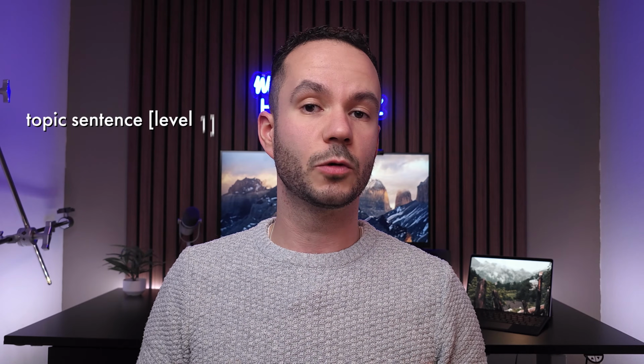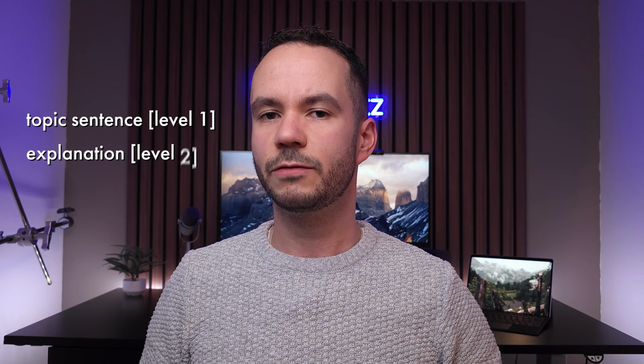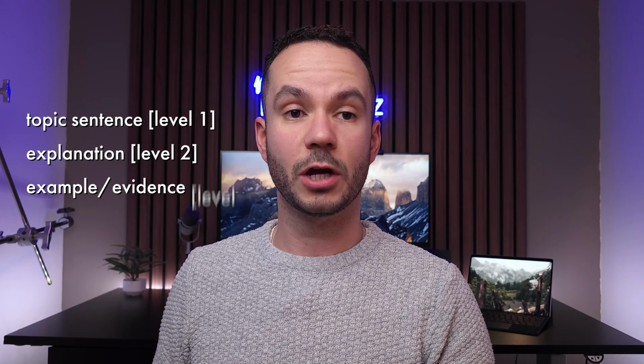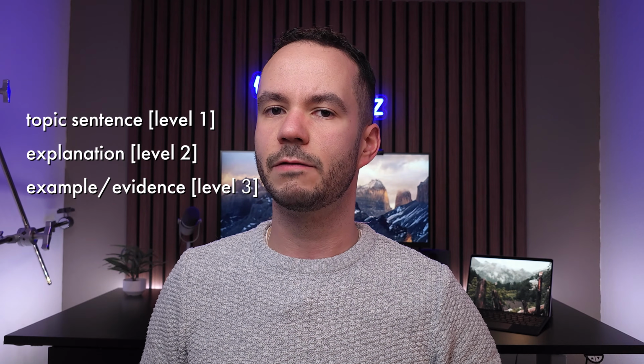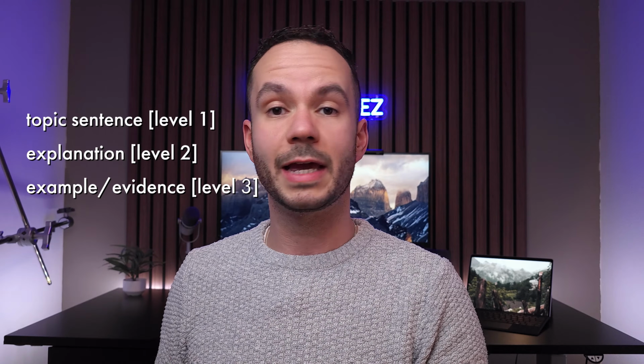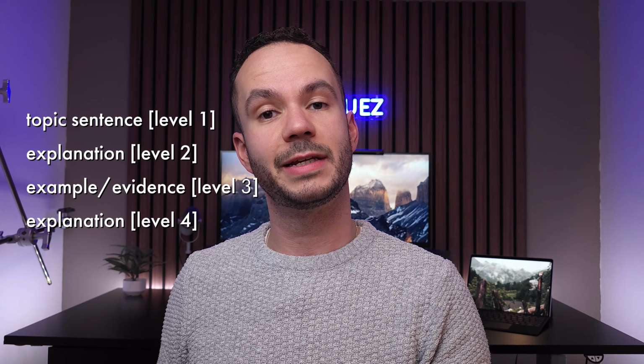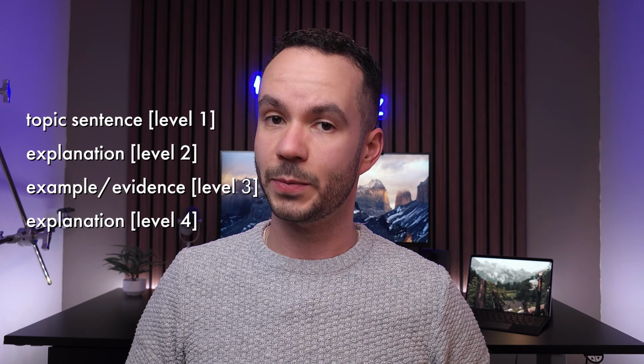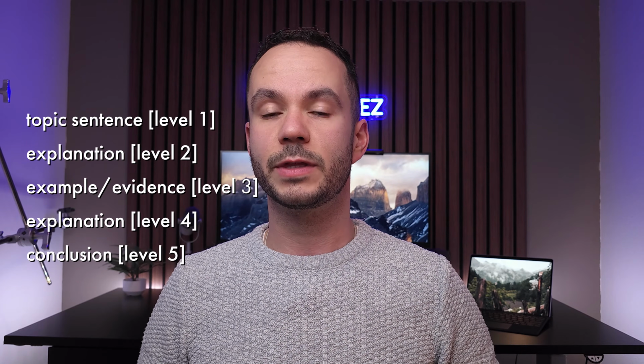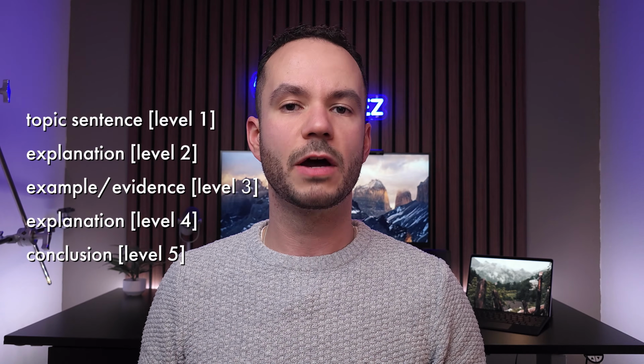Now, your body paragraphs need to be structured, and whether you call it PEEL or TXXXC, the idea is the same. You want to start with your topic sentence, you get an explanation of your topic sentence, you have an example or evidence, and in the case of an argumentative essay, it's usually evidence, and then you get some explanations about that evidence because you want to link your evidence or example to your topic sentence, and then you end with a concluding sentence. So you want to round off the paragraph.